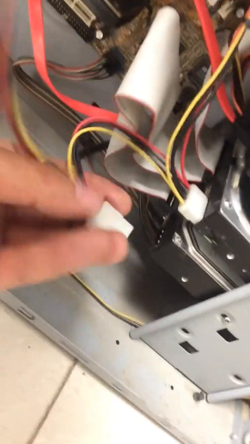So let's connect them. Let's connect the power connectors. Second hard and the third hard. Okay.